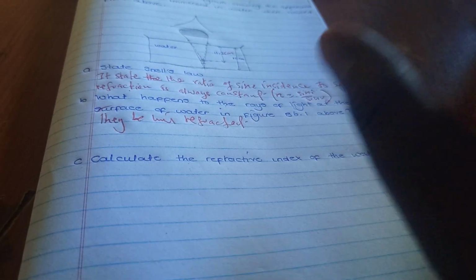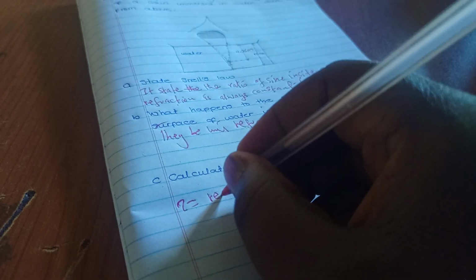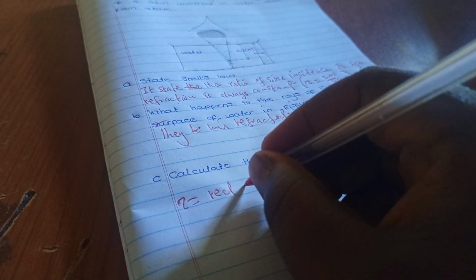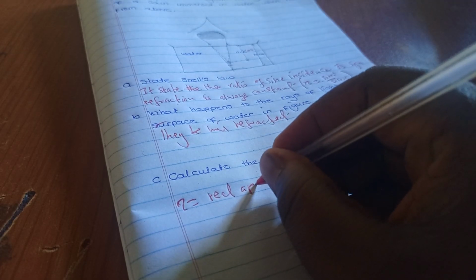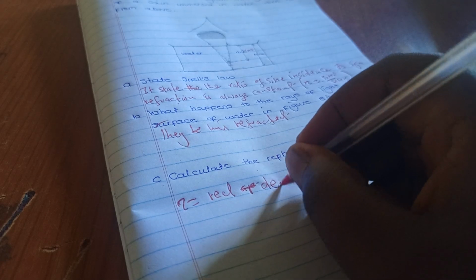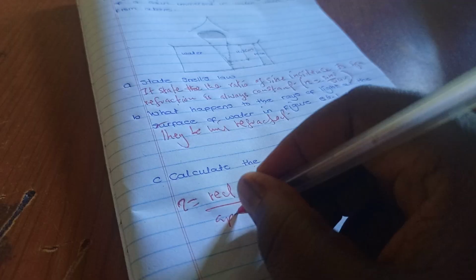So the best formula to use is where we say the refractive index is equal to real depth over apparent depth.